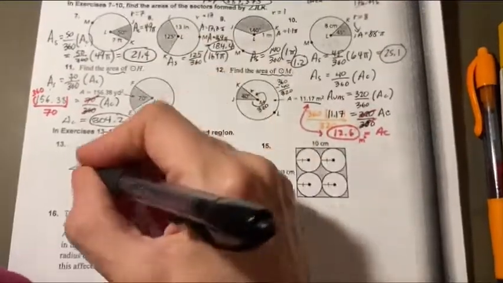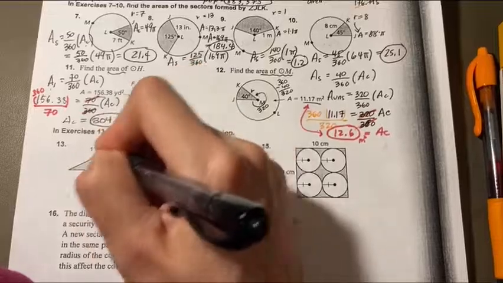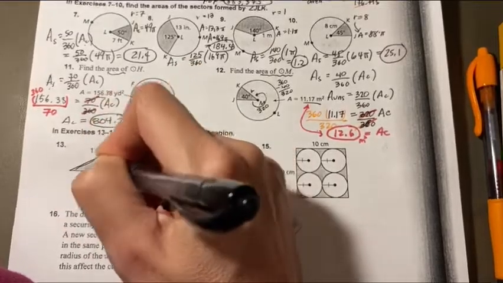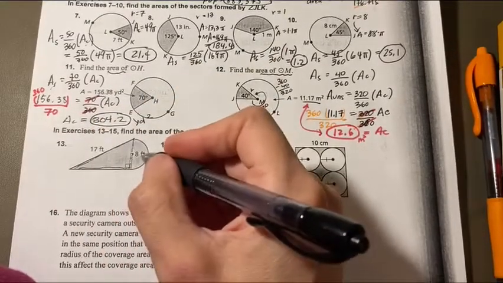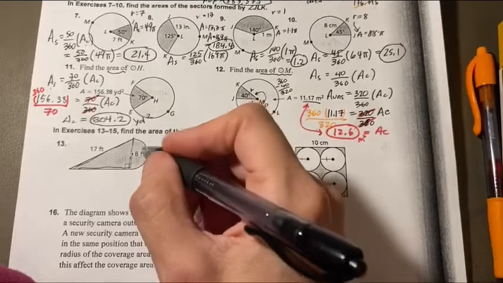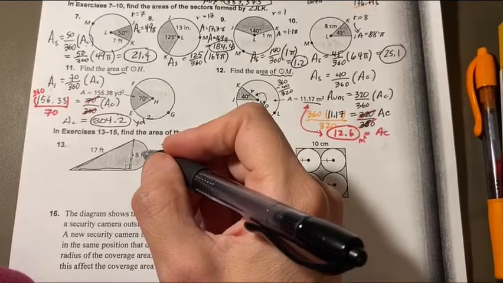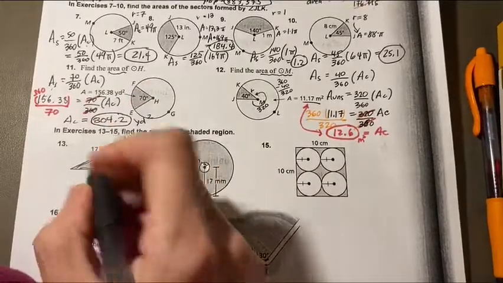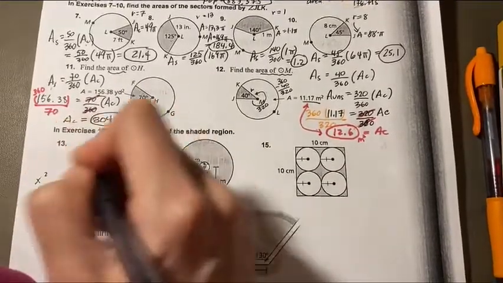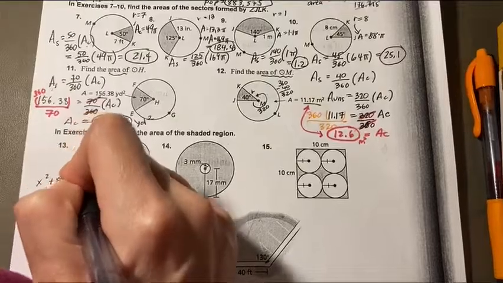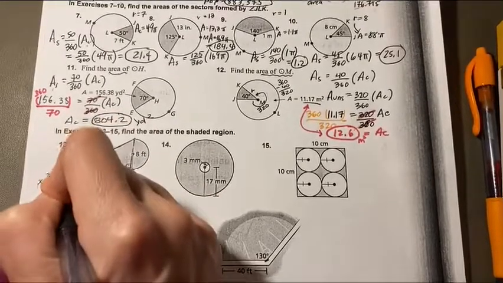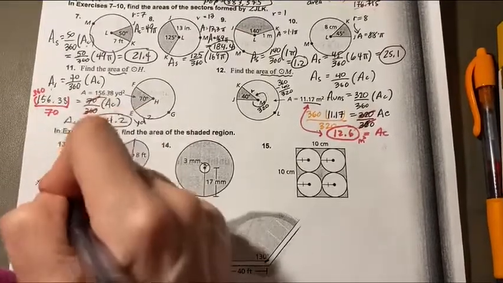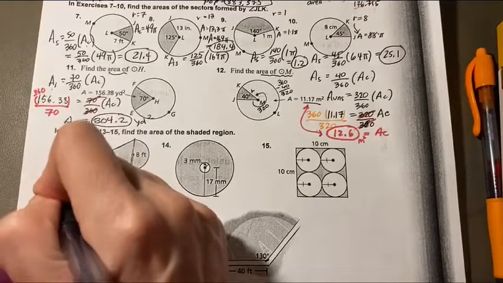So what do I have here? I have a triangle, and I need the area of this triangle, and then I need the area of that half circle, semicircle. So this is a right angle, so I'm going to make x what I don't know. So I have x squared plus 8 squared has to equal 17. So a little Pythagorean theorem. So let's recopy this.